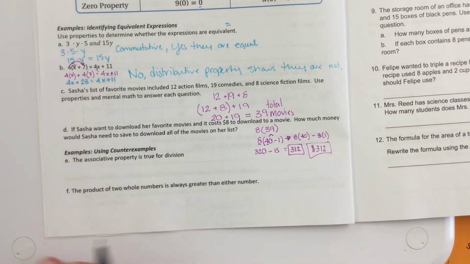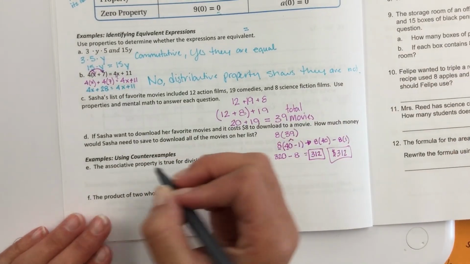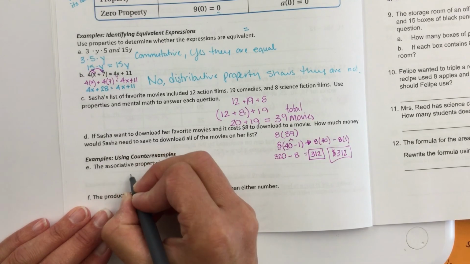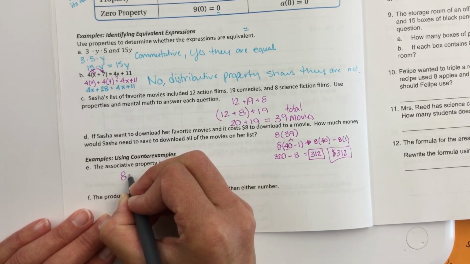Okay, so we have to use counterexamples to prove these right or wrong. So the associative property is true for division. Can you use the associative property in division? Can you change the order of things? So let's try it. Or not change the order of things, but change the order of how you do things. Let's do something simple.